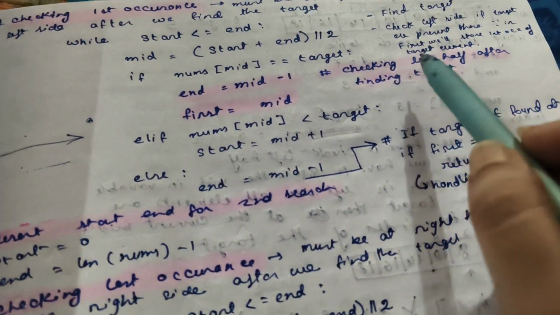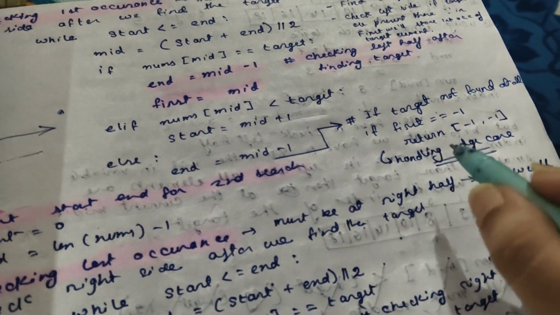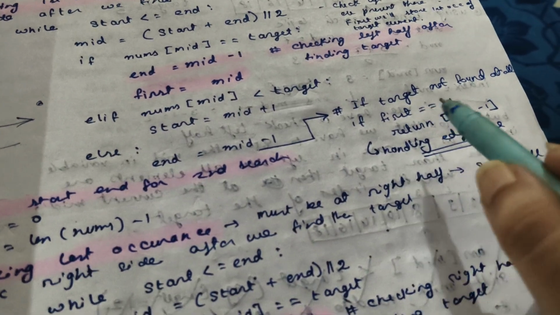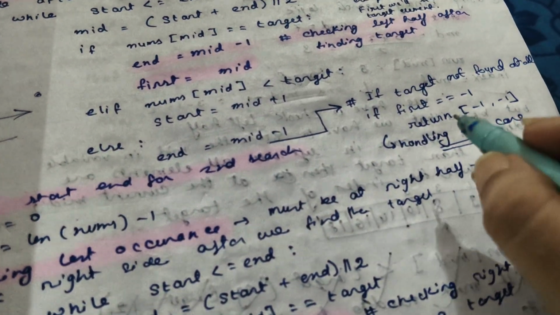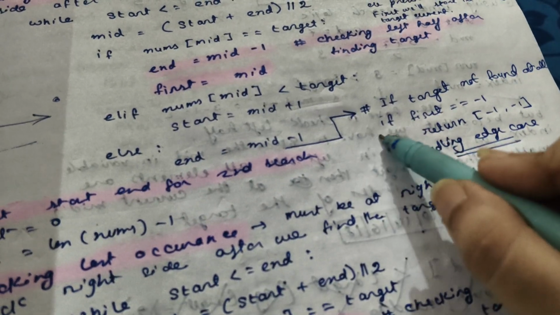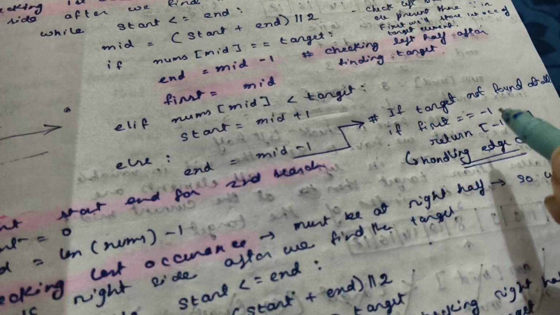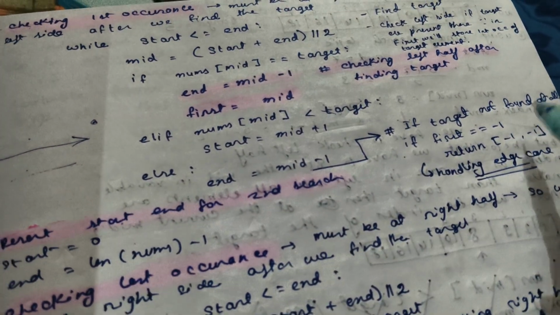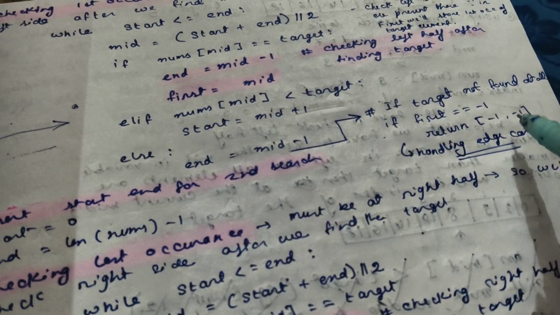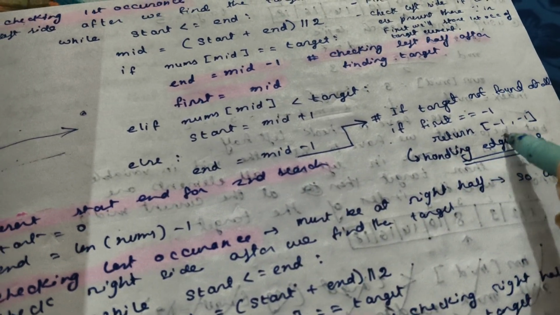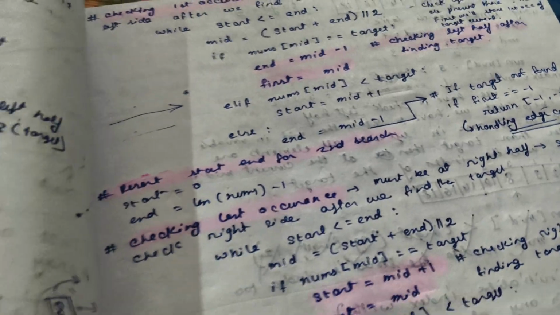So in this case, when we already know the first and last is minus 1, but here we didn't find the target element, to handle that edge case, otherwise an error will come, we are checking this condition: if first is not found, that is if first equal to minus 1, then we are going to return the minus 1 list, because it is given in the question that if we didn't find the answer, then we are going to return minus 1.